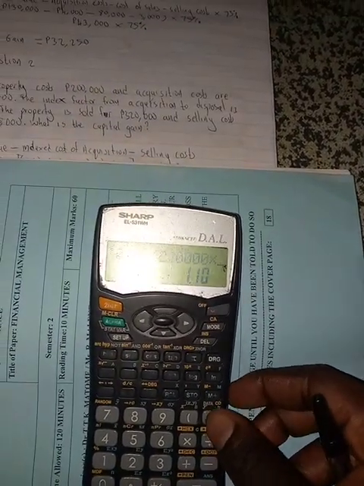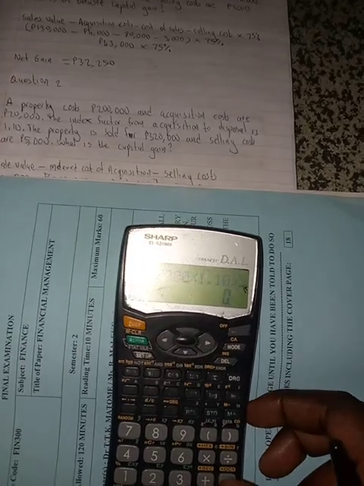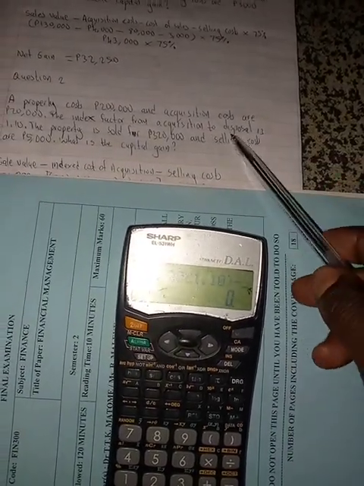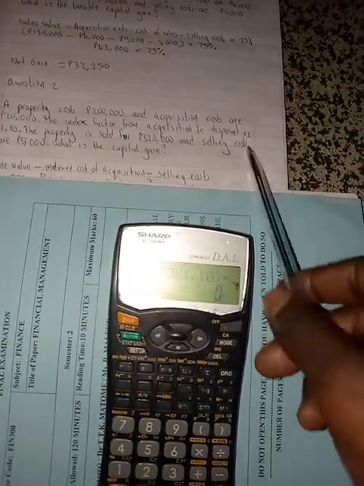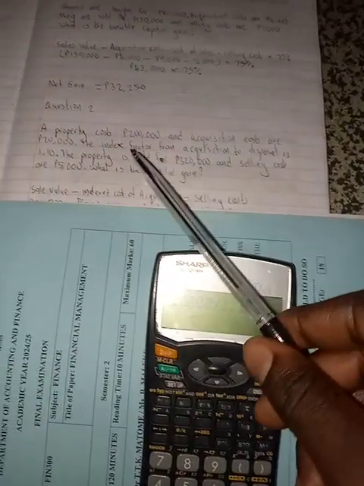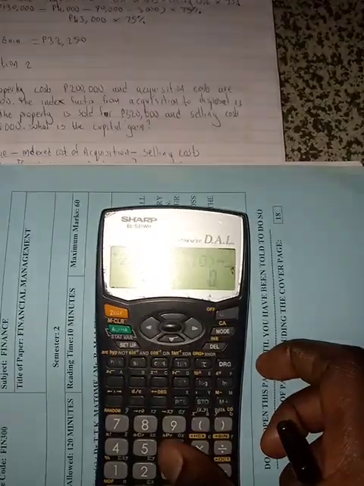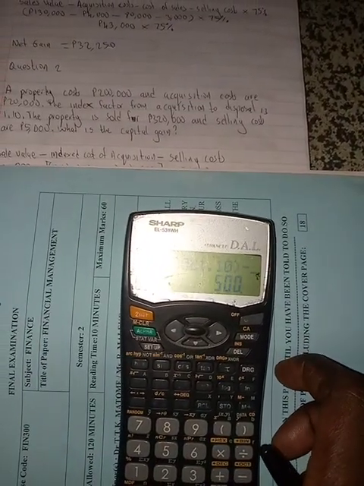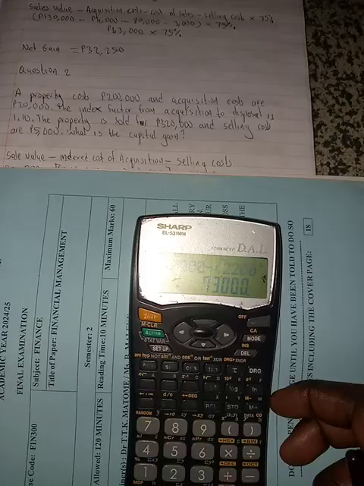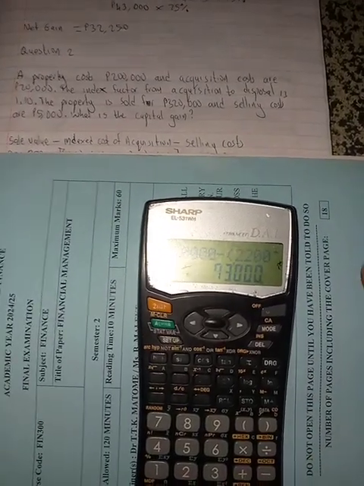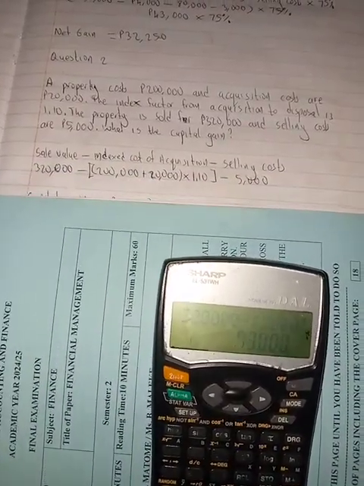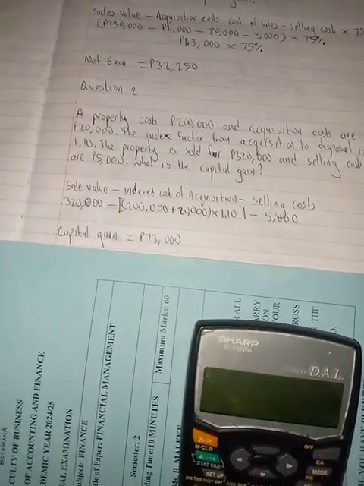We close the bracket, minus the selling cost that we are given. In this question, our selling cost is 5,000. So we say minus 5,000, then equals. Okay. Then boom.